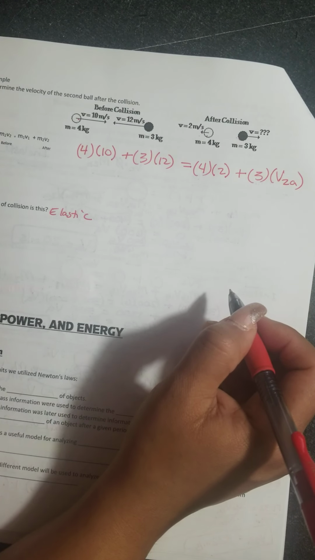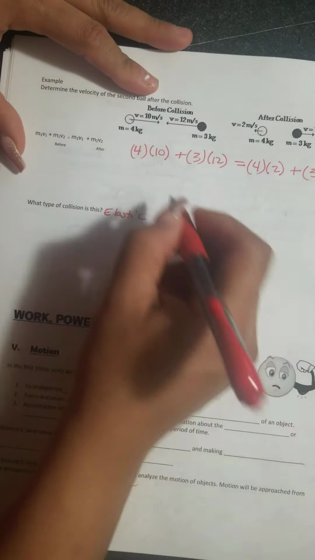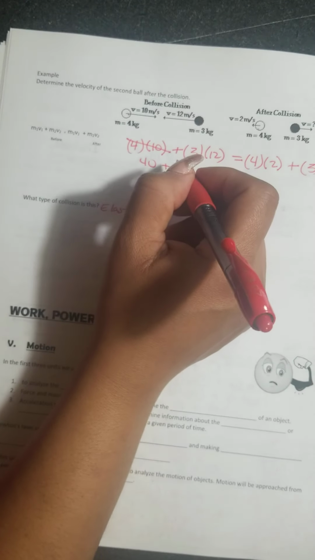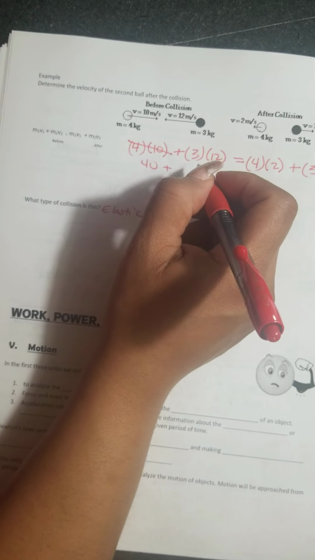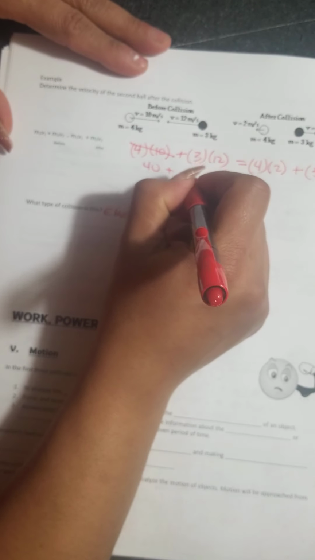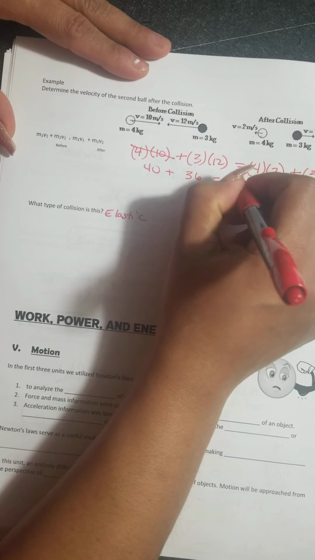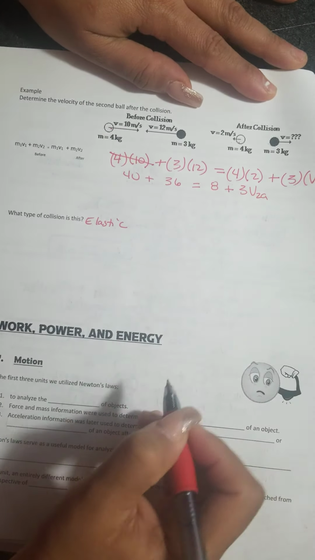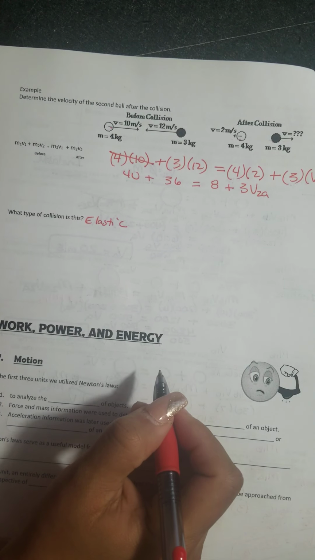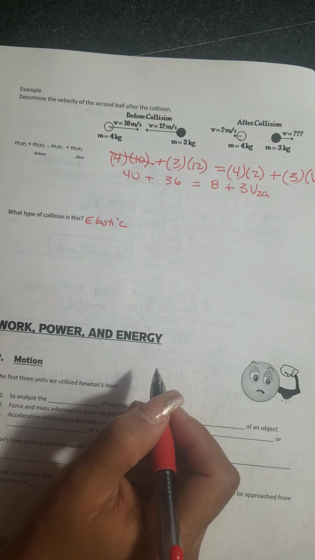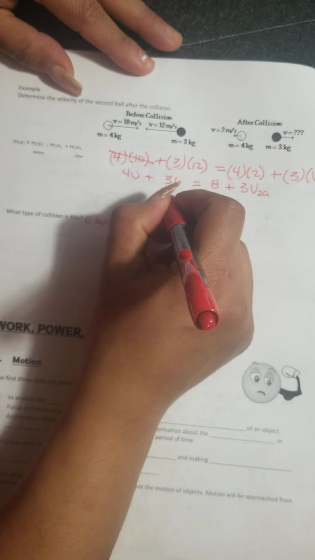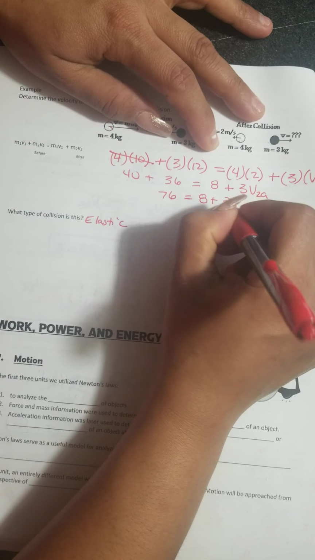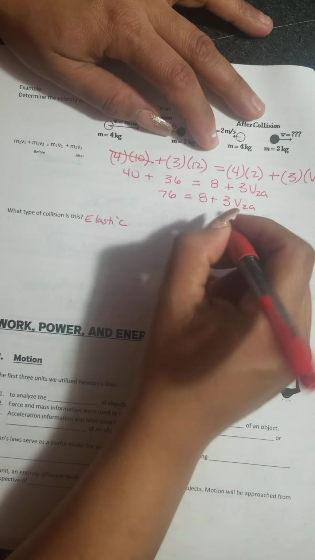Now let's go ahead and do our math. That's going to be 40. Excuse me, 36. 8 plus 3V2A. I'm going to go ahead and get the 36, add it to the 40, and I end up with 76 over here equals 8 plus 3V2A.